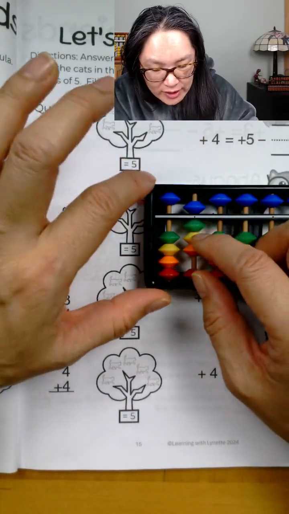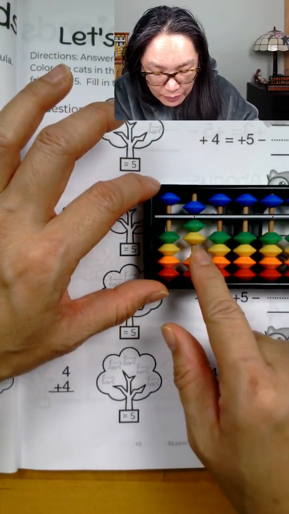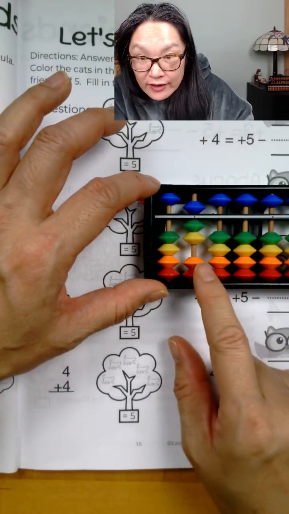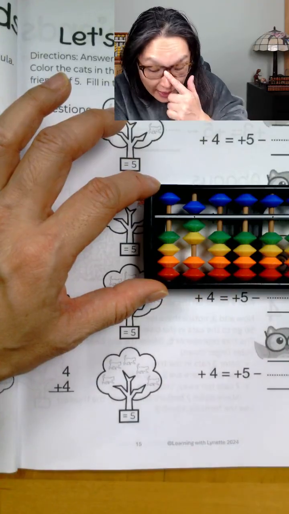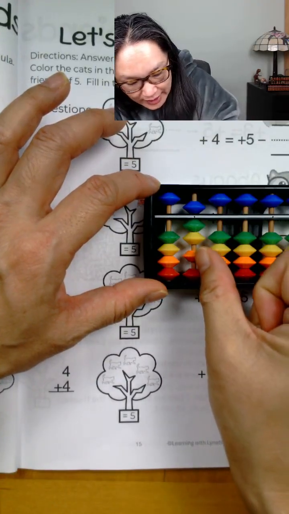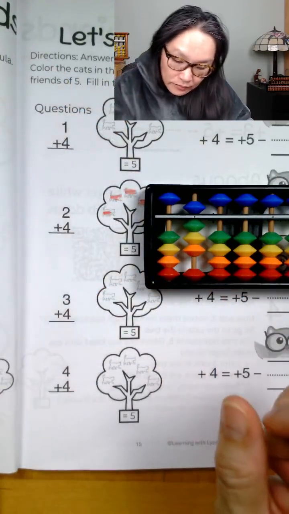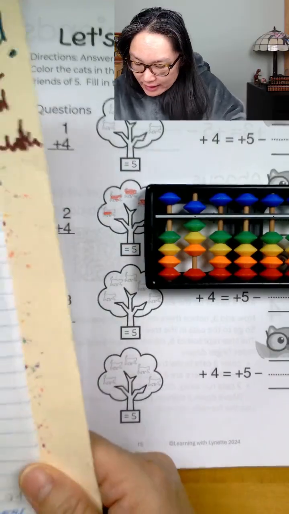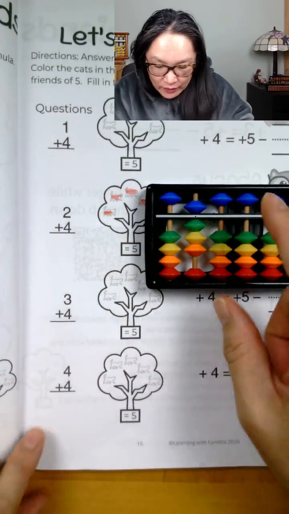So the next question they had was 7 plus 1. So my question is, here's my 7. Do I have enough to add the 1? Yes, I do. I have enough to add 1. So all I got to do is just add the 1. So they keep going with it, right? They keep going with understanding.